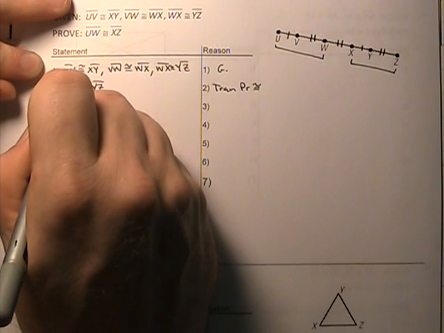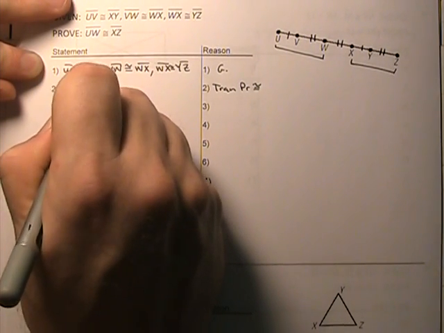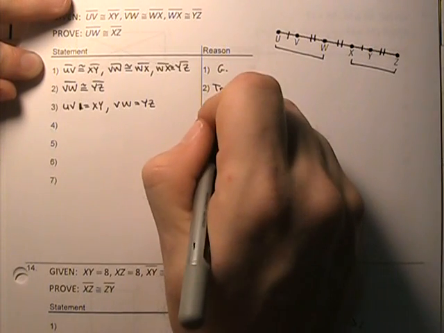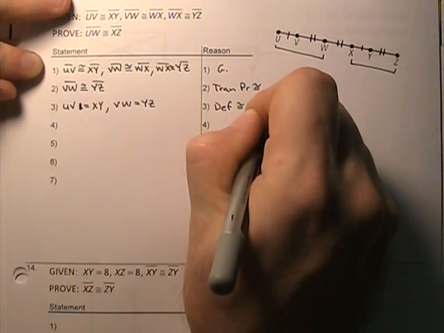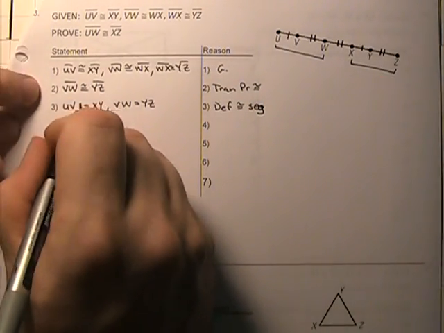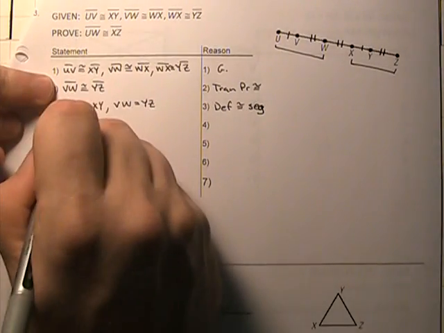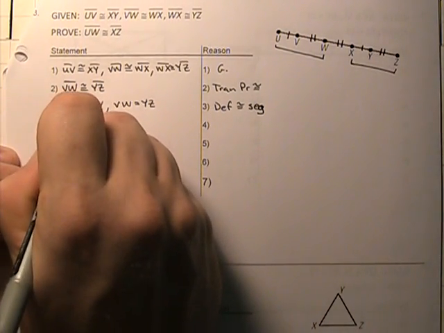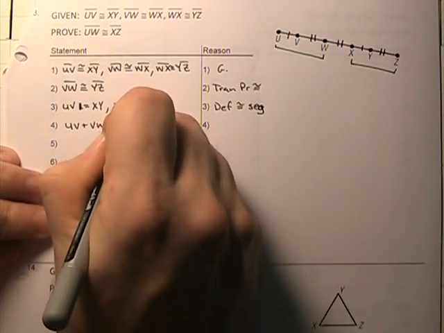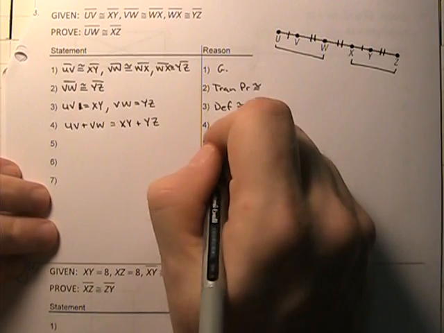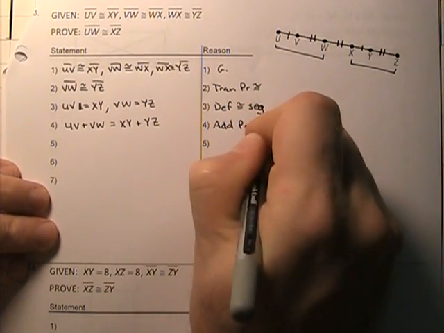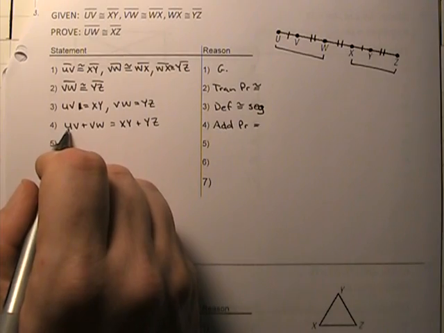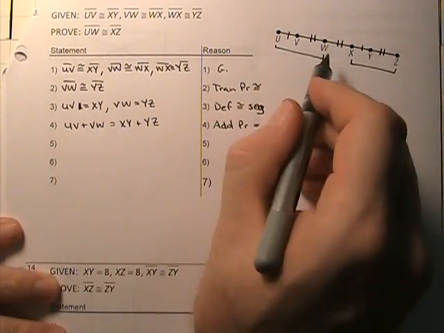And now I can say that the lengths are all equal, so UV equals XY and VW equals YZ. And that's because of the definition of congruent segments. And since these are equals and these are equals, if I add them up, I'll have equals. So UV plus VW equals XY plus YZ. And that's the addition property of equality. Alright, so we've proved that these two things added together, but I want to show how do I know that UV plus VW equals UW, which is what I'm interested in.